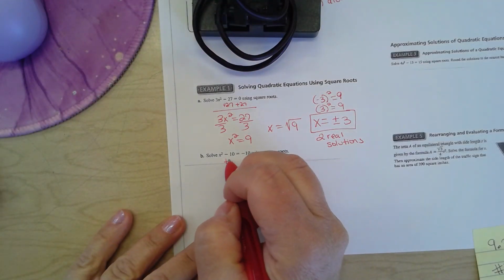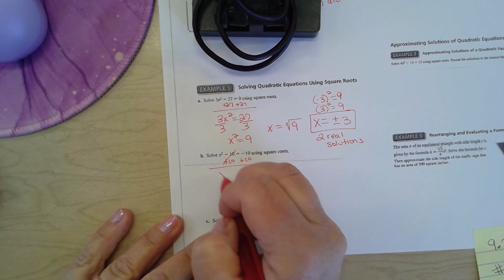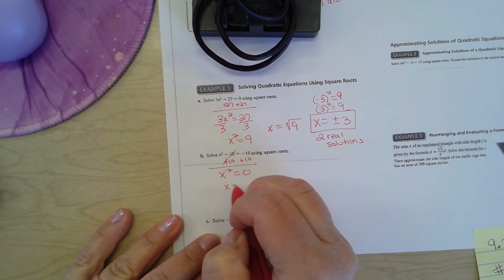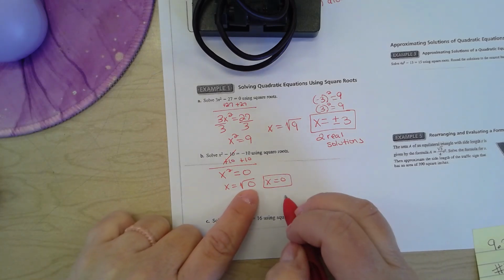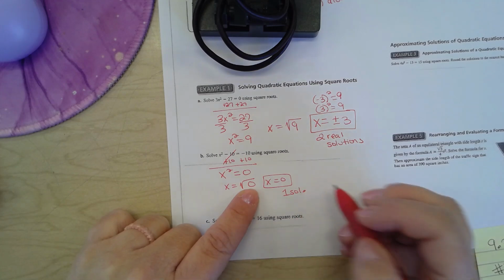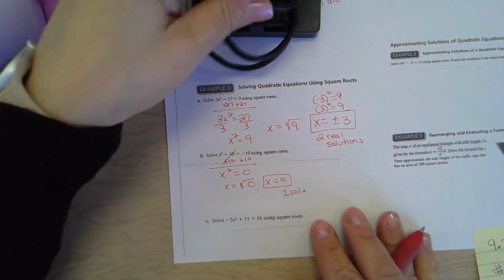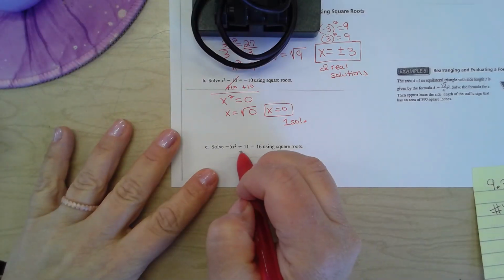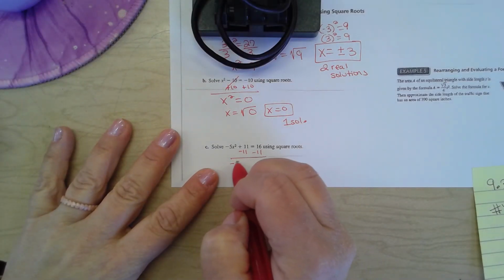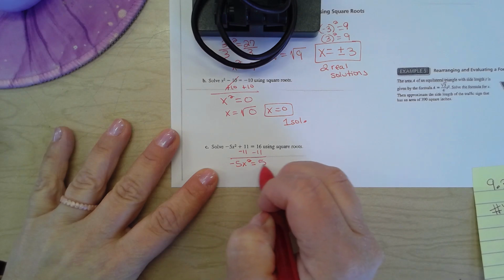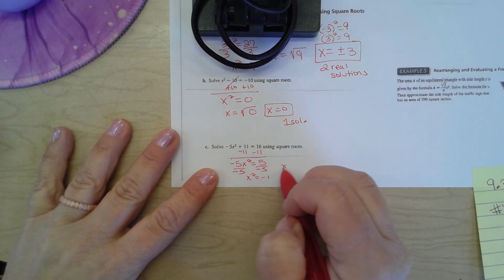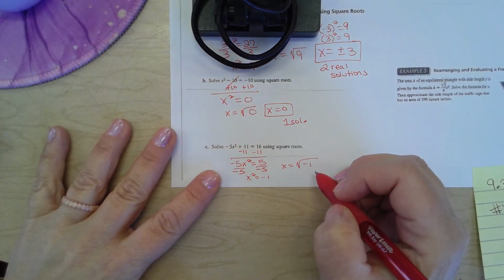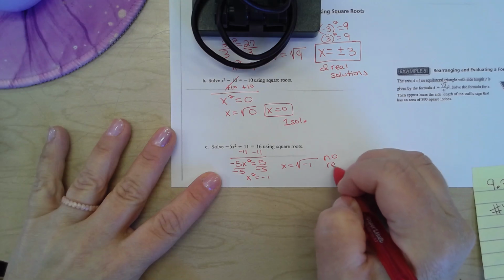All right, let's try another one. So let's add 10. Add 10, x squared equals 0. So x equals the square root of 0. Since my radical equals 0, we're only going to have one solution, one x-intercept. So again, let's get x squared alone. So remember, you can't take the square root of a negative number, so there's no real solution.